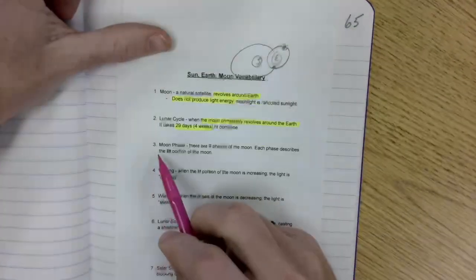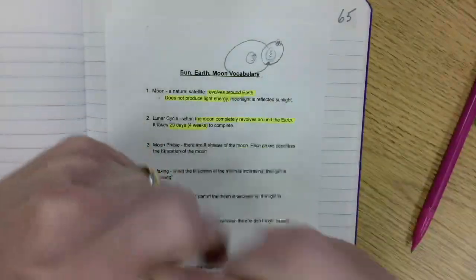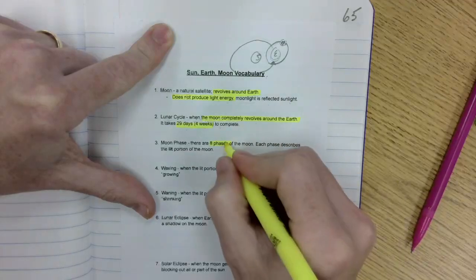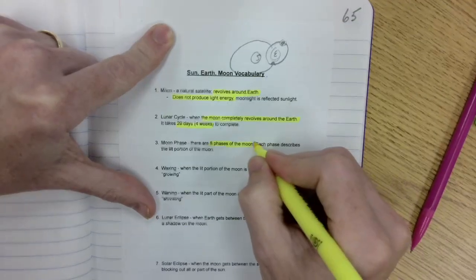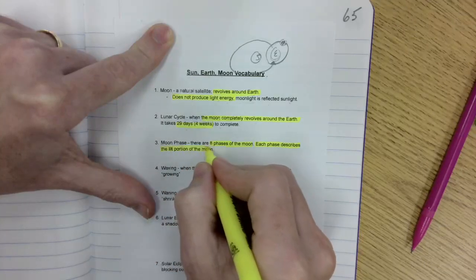Now, let's talk about actual moon phases. There are 8 phases of the moon, and each phase describes the lit portion of the moon.